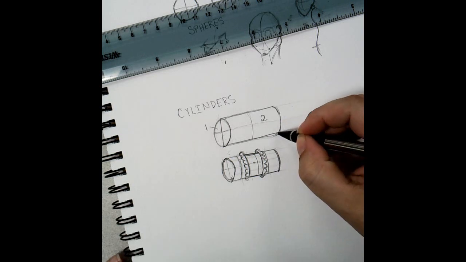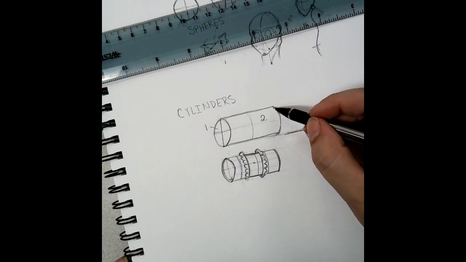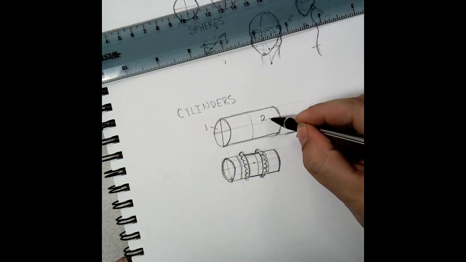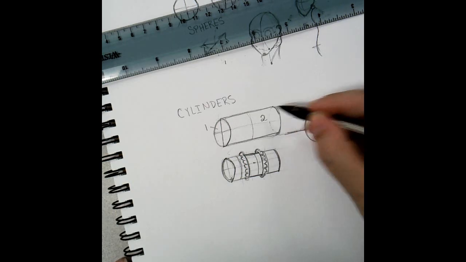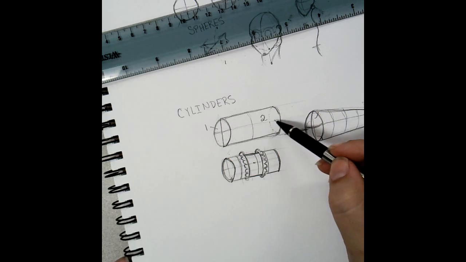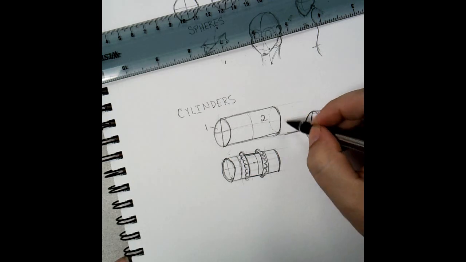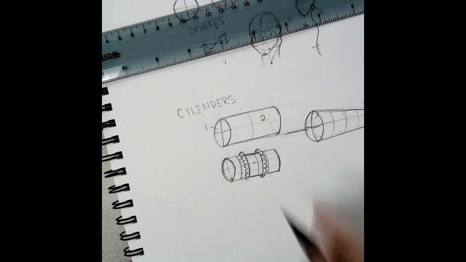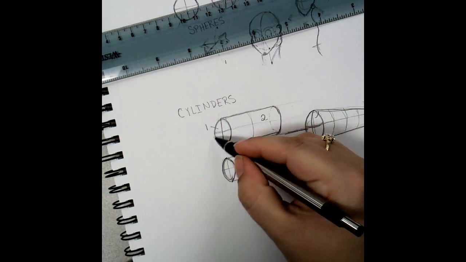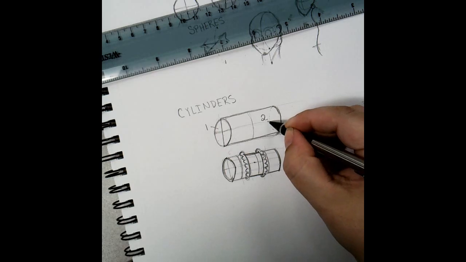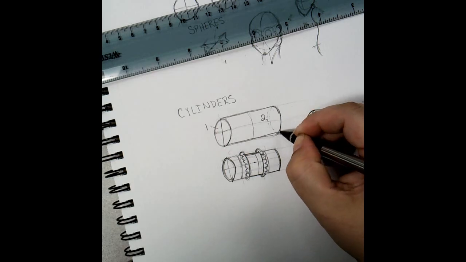If you want to indicate that it's there, say you want to make sure that your cylinder isn't running into something behind it, you can dot in the line. And this is where your space exists going back. You want it to be about the same, so I might need to even bring it out just a little bit further.